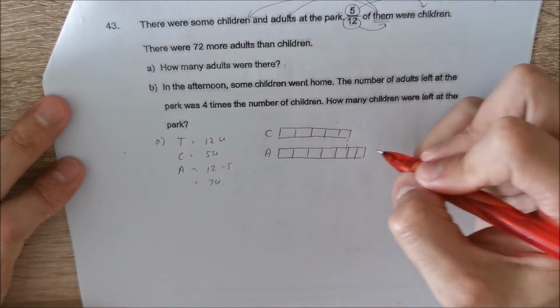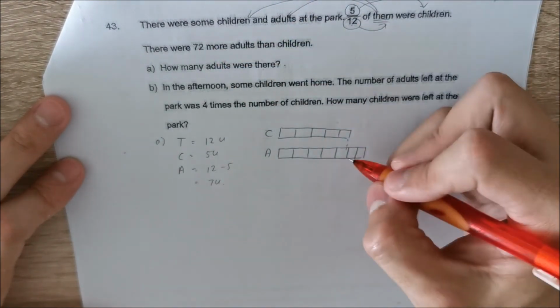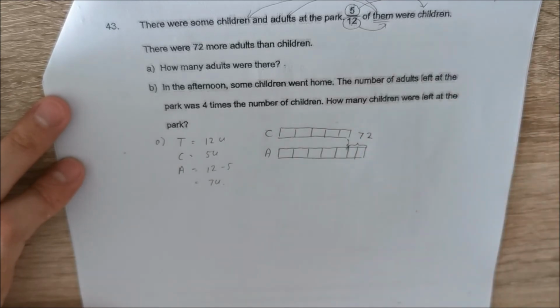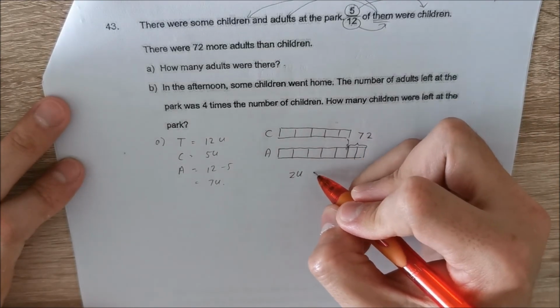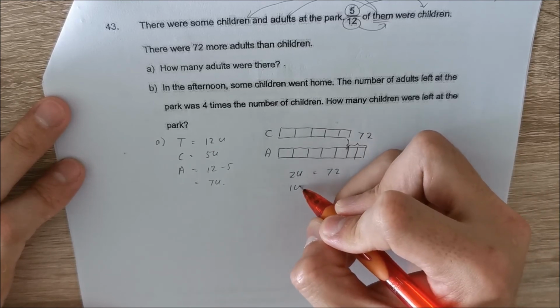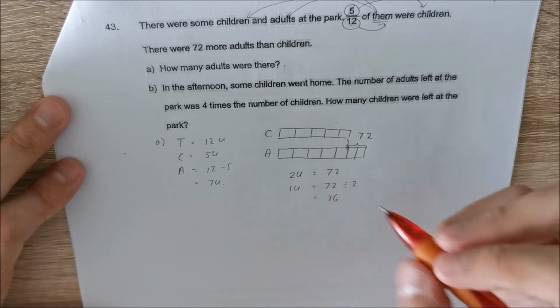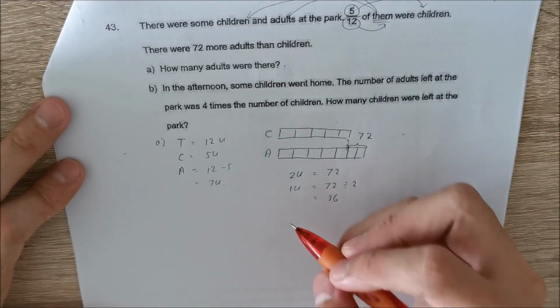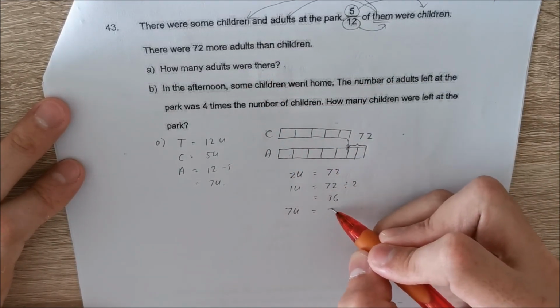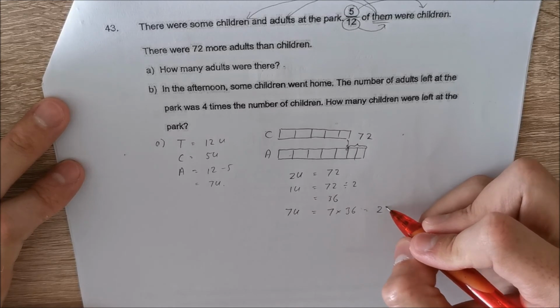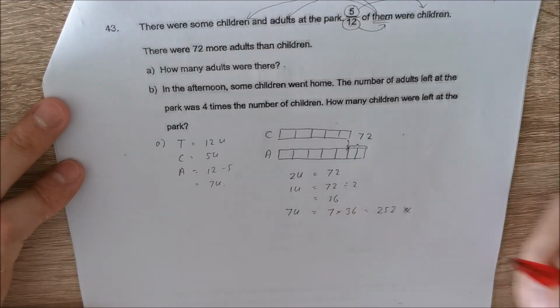And there were 72 more adults than children. So that means this extra 2 units is 72. So 2 units gives us 72. 1 unit will be 72 divided by 2, 36. And how many adults? Adults, there are 7 units. So 7 units equals 7 times 36. That will give us 252. Okay, that's the answer for part A.